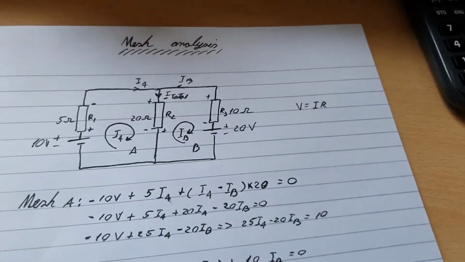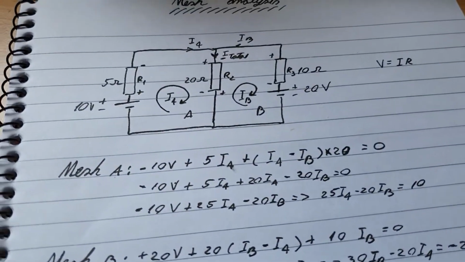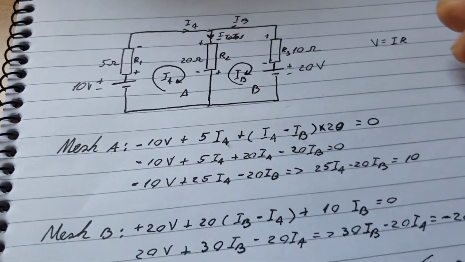So it is working on this one here. So basically we determined everything.